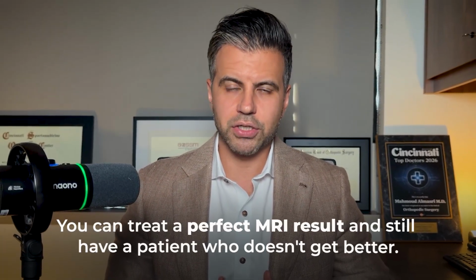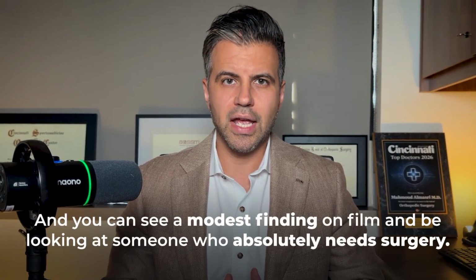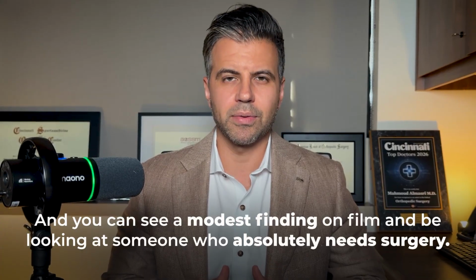I also saw the reverse. Patients with MRI findings that looked minor or even borderline, but who turned out to have significant impingement that was absolutely driving their symptoms, something the clinical picture only made obvious once I examined them properly. And so you can treat a perfect MRI result and still have a patient who doesn't get better. And you can see a modest finding on film and be looking at someone who absolutely needs surgery. Imaging shows what's there. It doesn't tell you what matters.